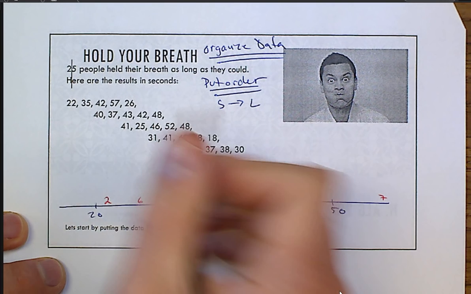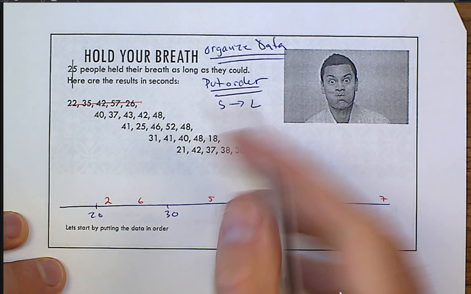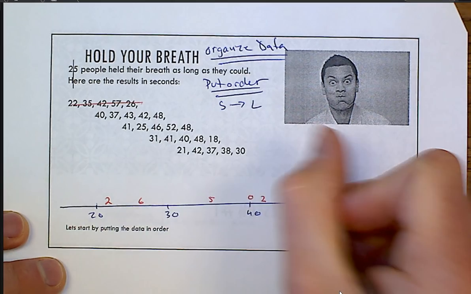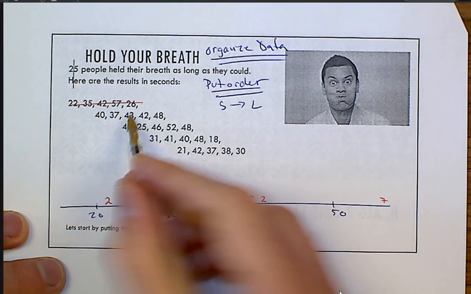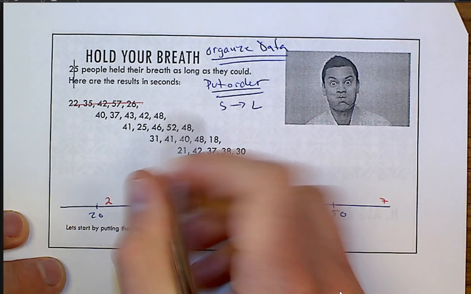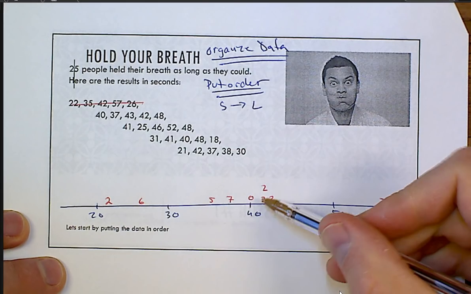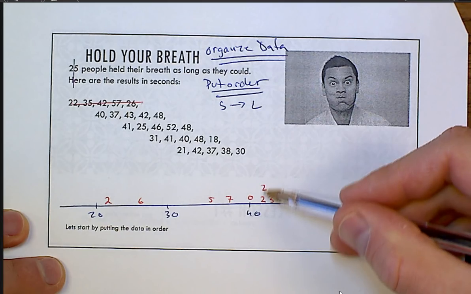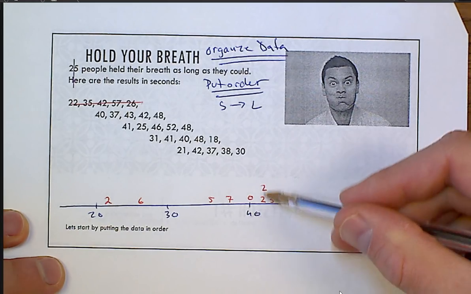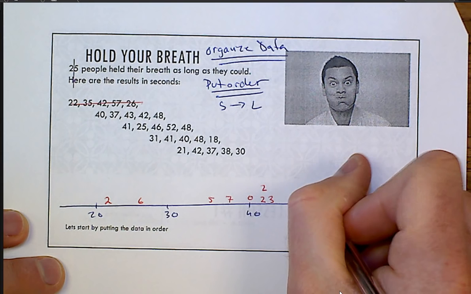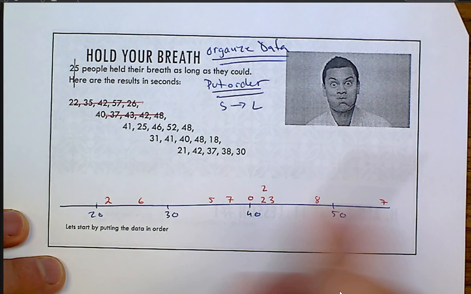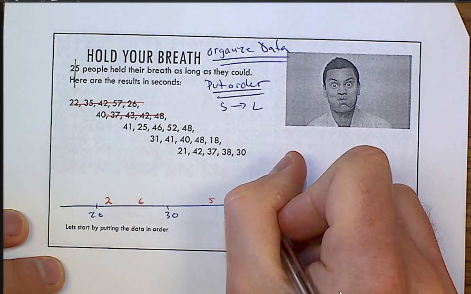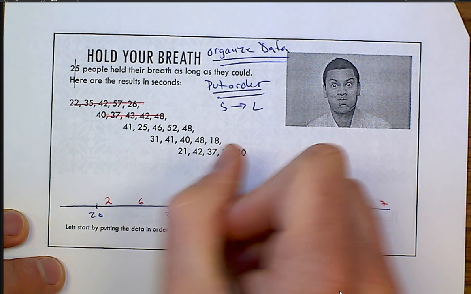Okay, so my first 5 are done. 40, just put a 0 over the 40. 37, put a 7 there. 43, put a 3. 42, another 42. If a number repeats, like 42, this is the second one, you just stack a 2 on top of it. So that tells you I now have 2 42s. And then a 48. Okay? And I'll just do one more row. 41, put a 1 there. 25, you put a 5 there.